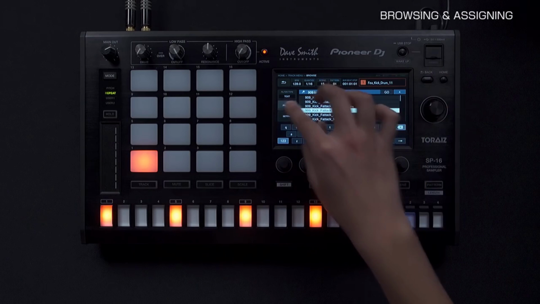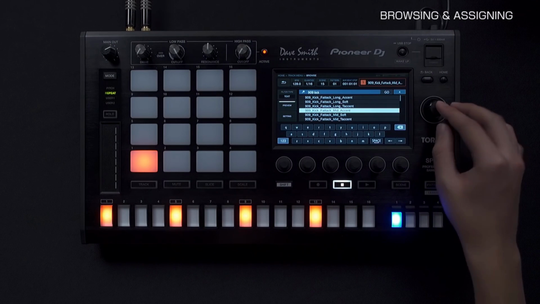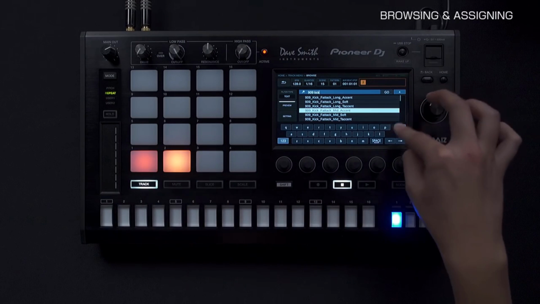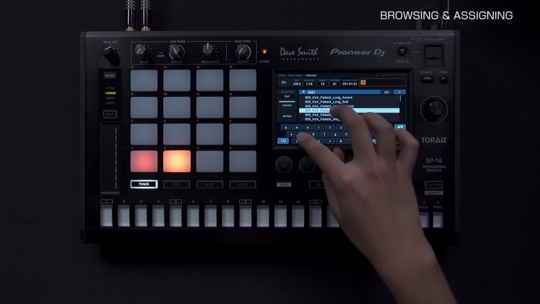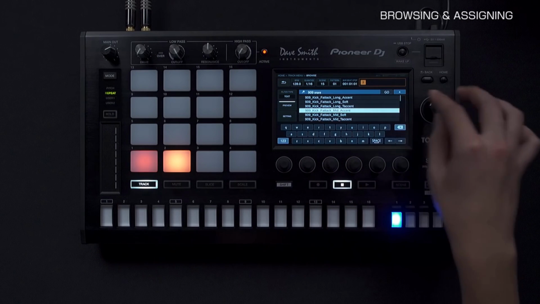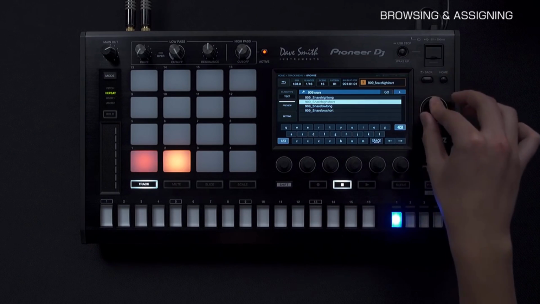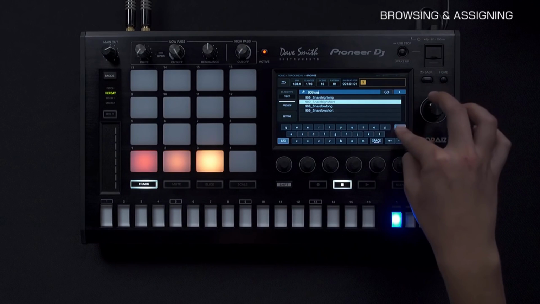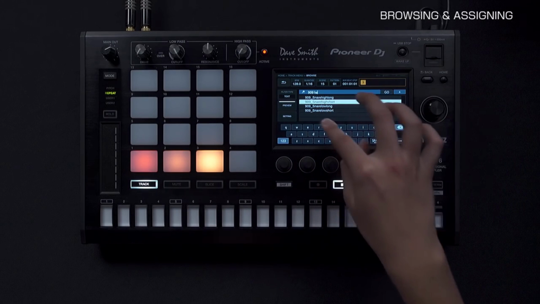You can toggle Preview on and off by tapping the Preview button. Switch to track mode to speed up the process. You can assign up to 16 samples per scene, so choose your sounds wisely.